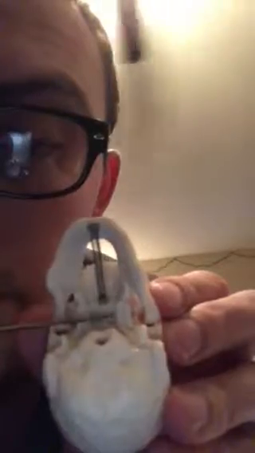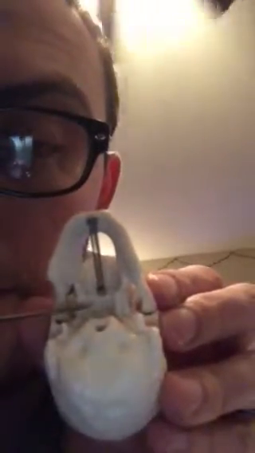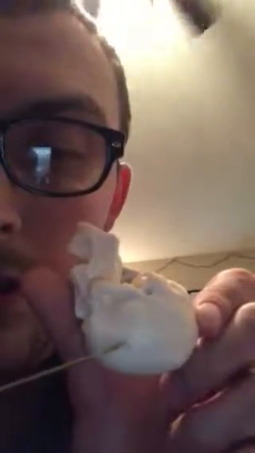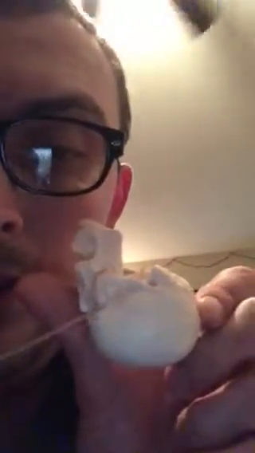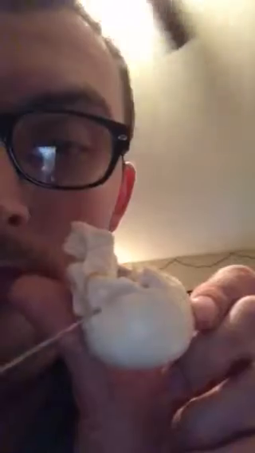The sphenoid bones are on either side of your vomer bone. And then here is the other view for your sphenoid bone. You have your temporal bone, your frontal bone, and then right here is your sphenoid bone.